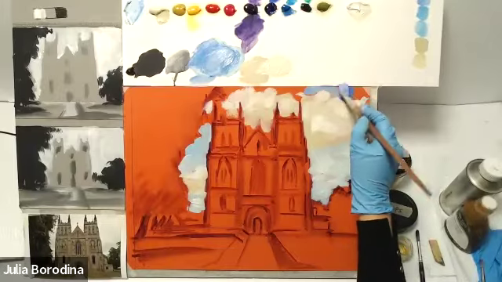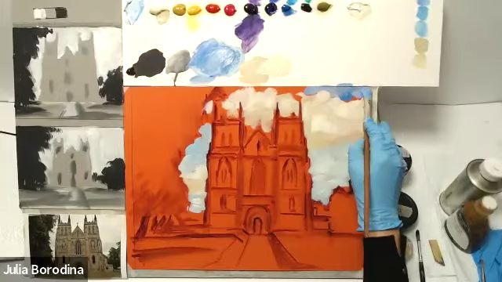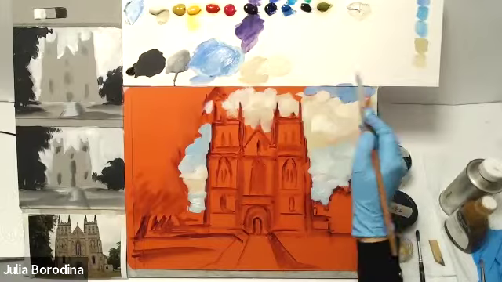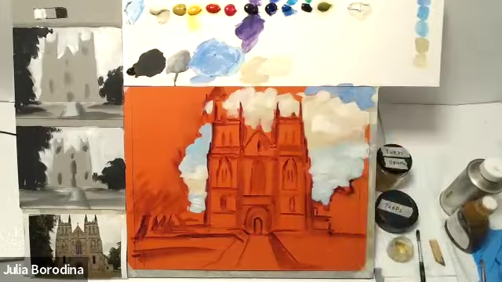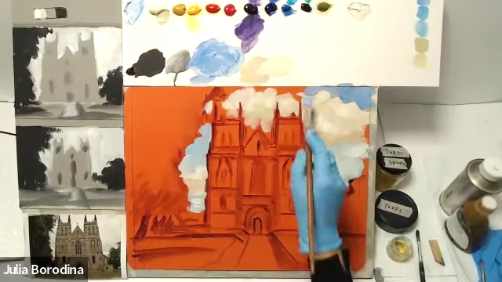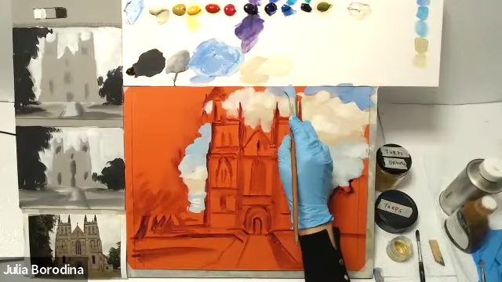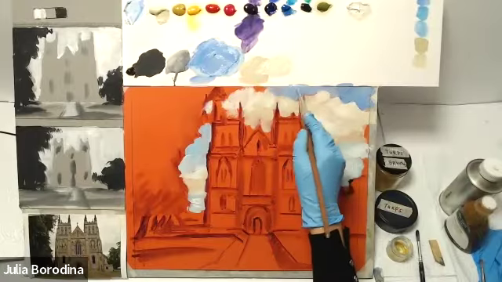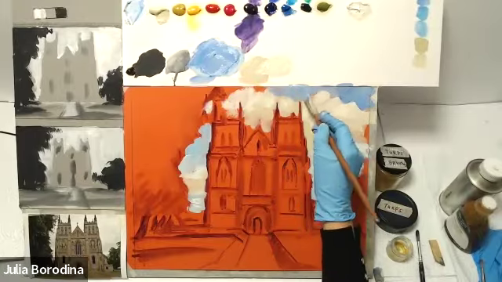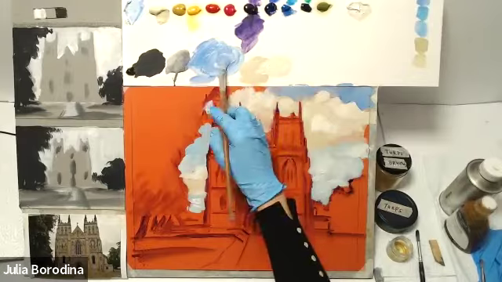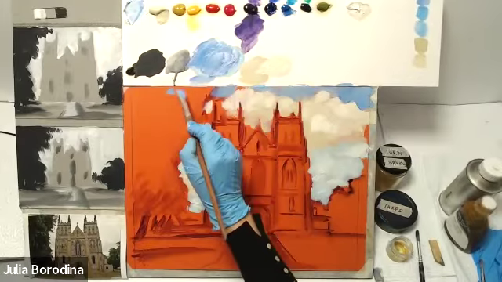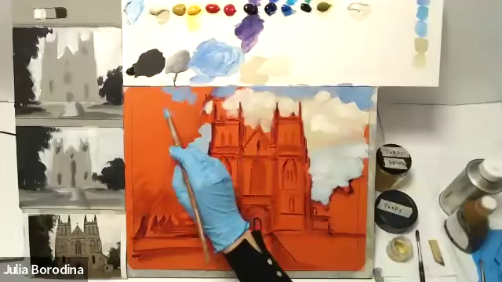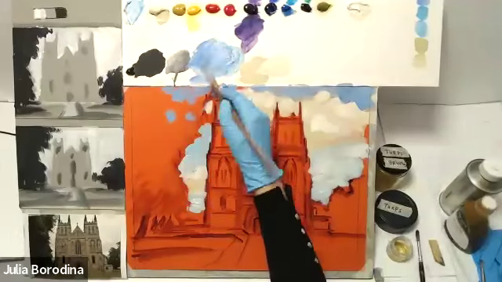So if I block it in first, then I blend it and merge it better with my warmer layer. Okay, just want to see the whole shape here together. So block, block, block, and then play with effects. I can put a little bit of extra of that blue behind the tree.